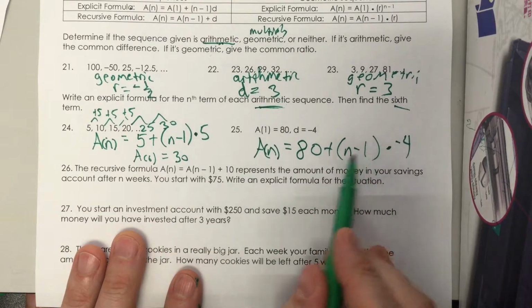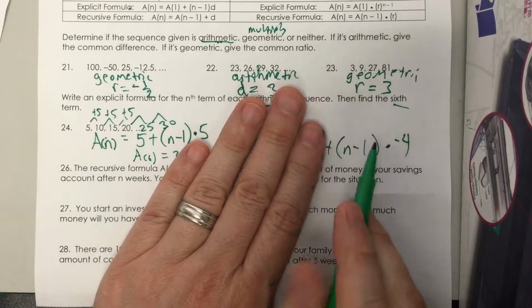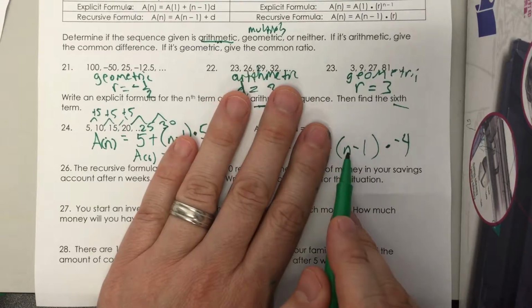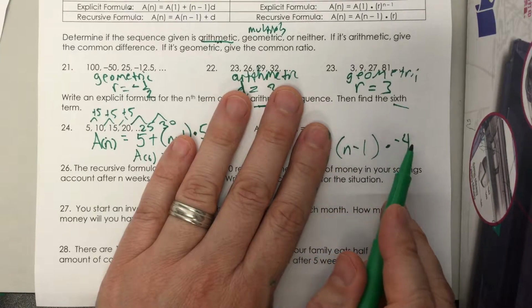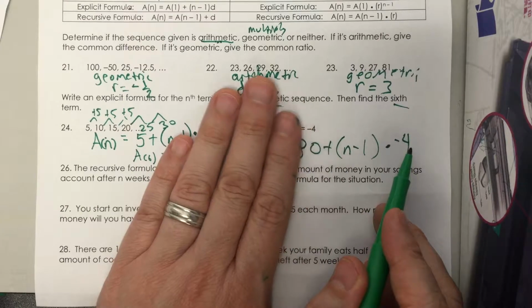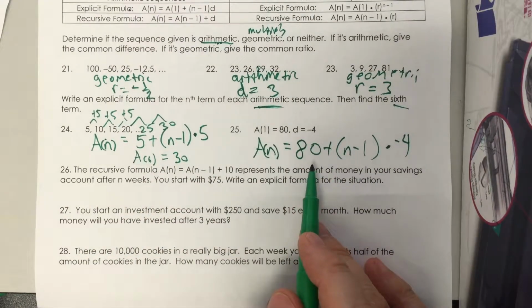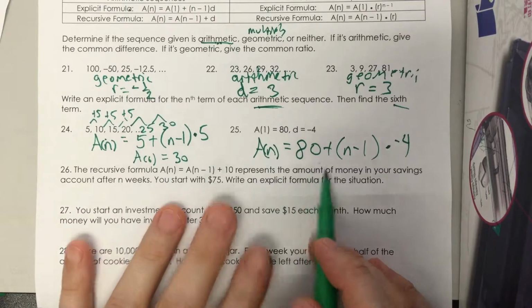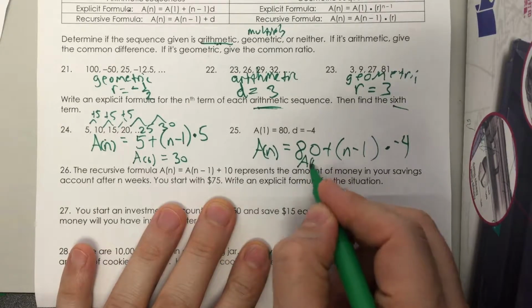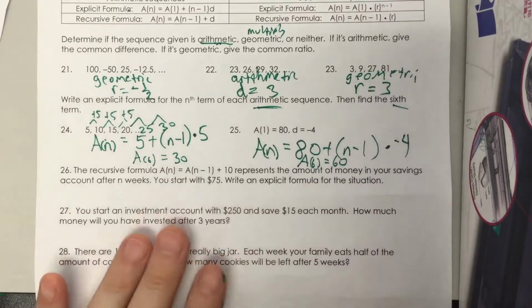6 minus 1 is 5, right here. I'm going by PEMDAS rules. 5 times -4 is -20. -20 plus 80 is going to be positive 60. So A of 6 for this guy is positive 60.